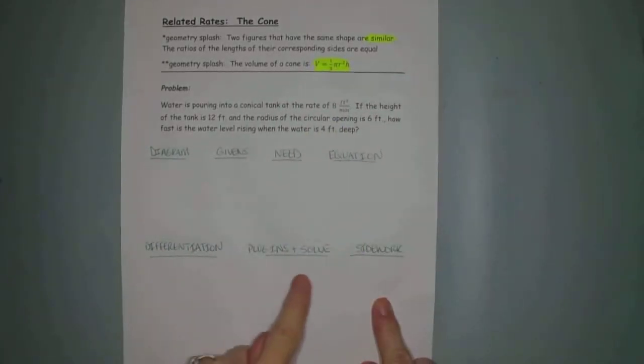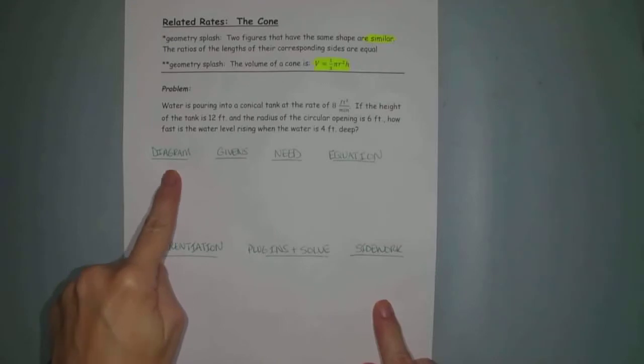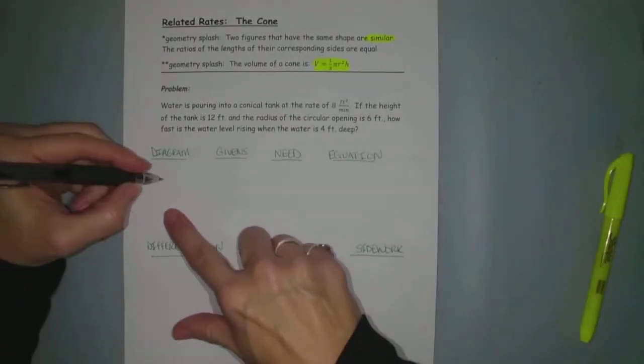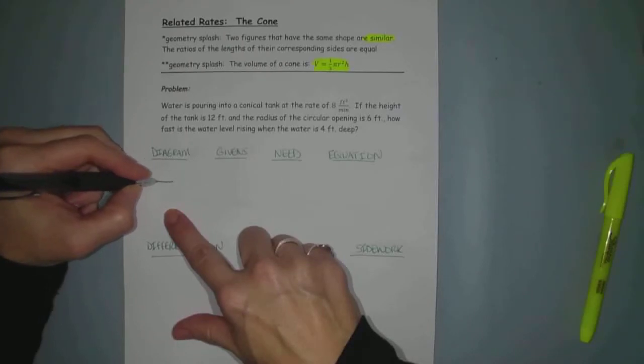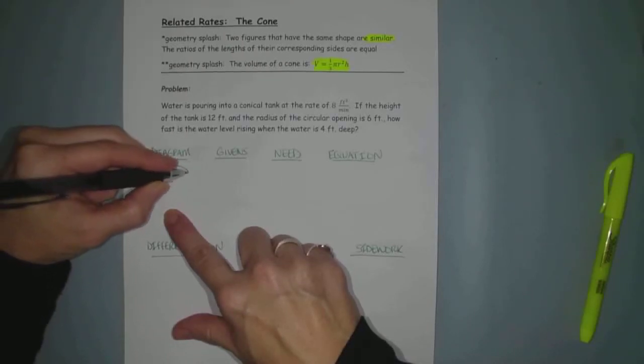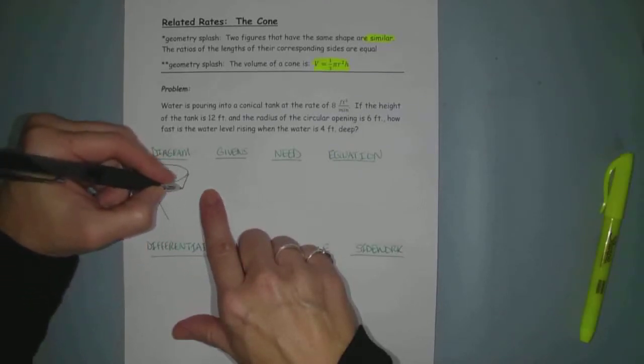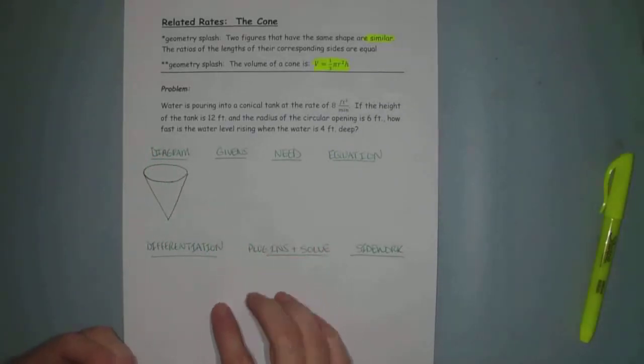Okay, so you can see I've set up my sections here. The first thing I always like to do is draw a diagram. So I am going to draw a cone, point down, because if water is flowing into this tank, then we have to have the circular opening at the top. So this will represent my cone-shaped tank.